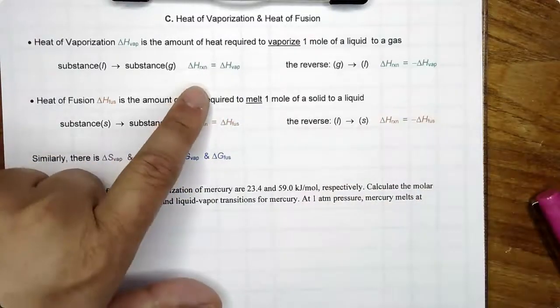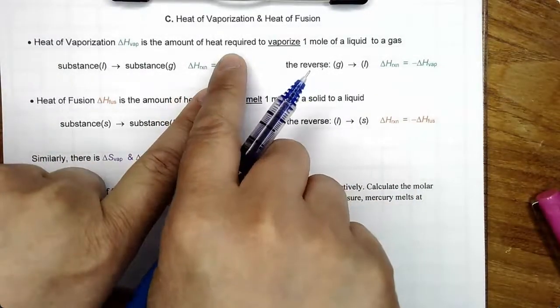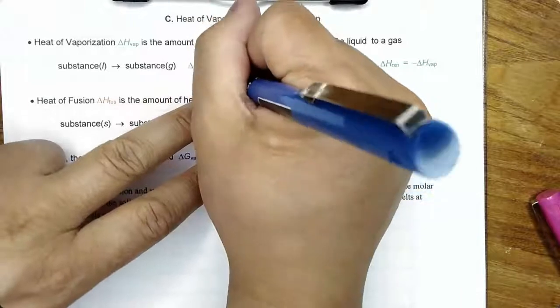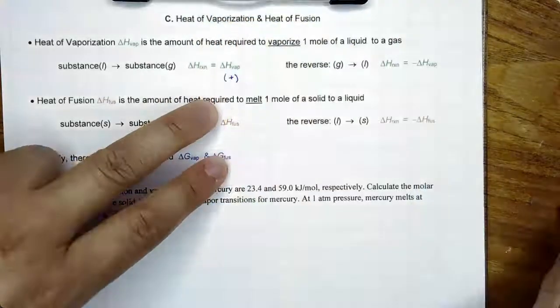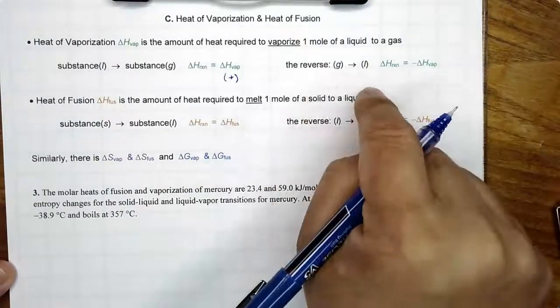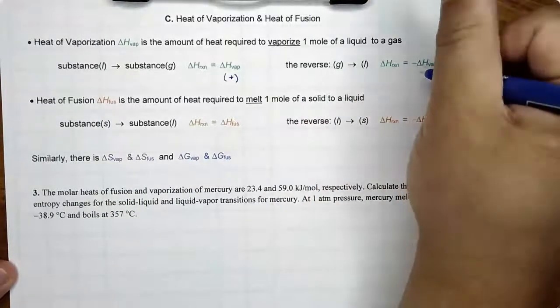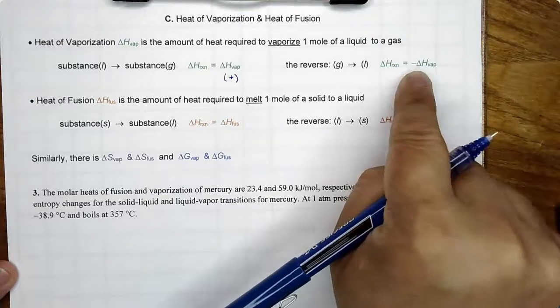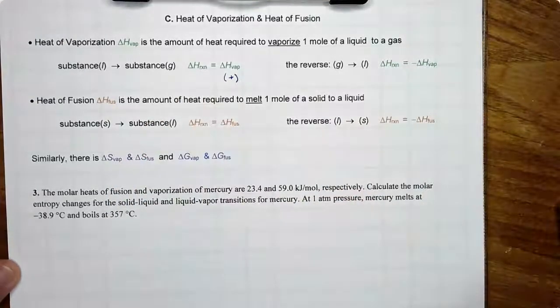Typically you look up these numbers of heat of vaporization and heat of fusion. Because it's heat required, the heat of vaporization you should always see as positive. Okay? But if you're going from gas to liquid, you have to make it negative. Just take that value and make it negative.